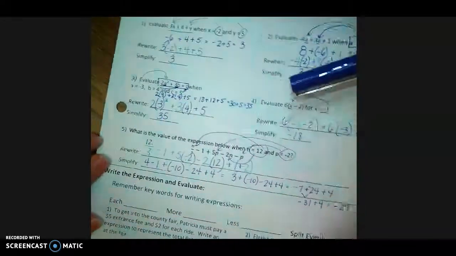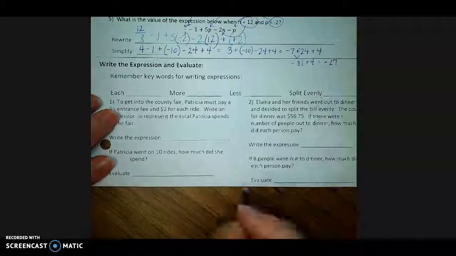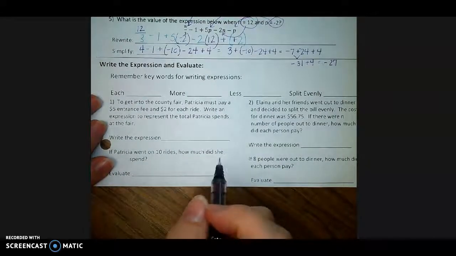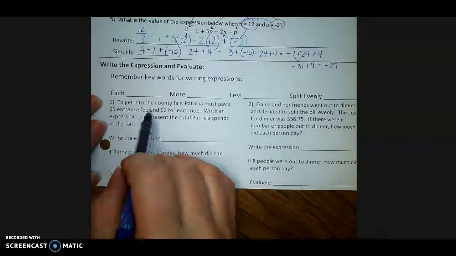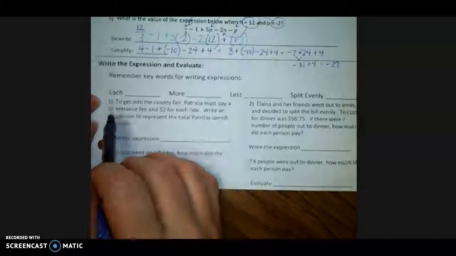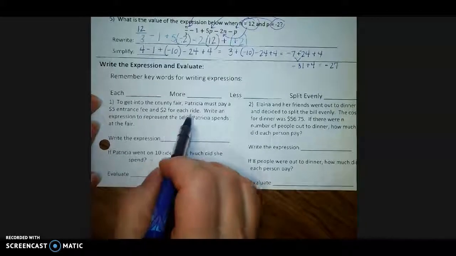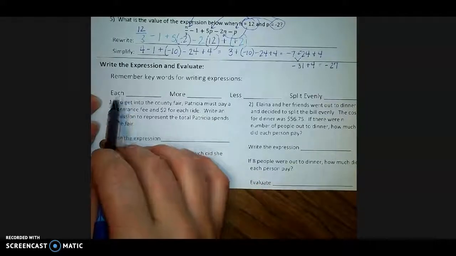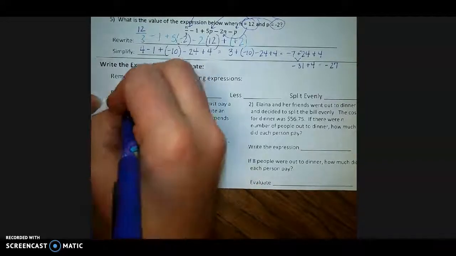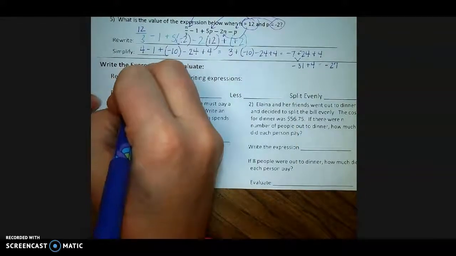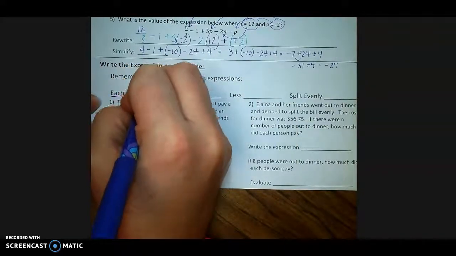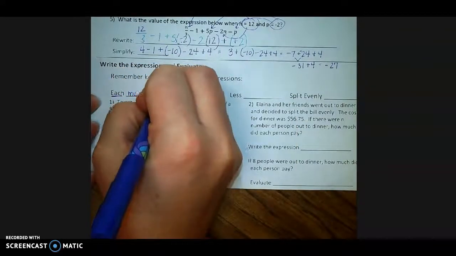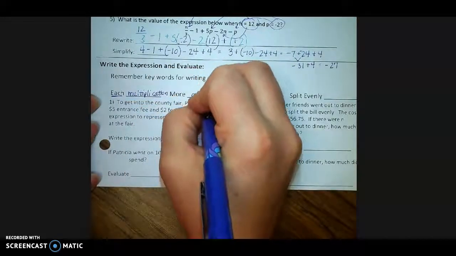At the bottom here, you're going to be writing the expressions and then evaluating them. So to get into the county fair, Patricia must pay a $5 entrance fee and $2 for each ride. So the each means I'm going to see some multiplication. And more means I need to use some addition.